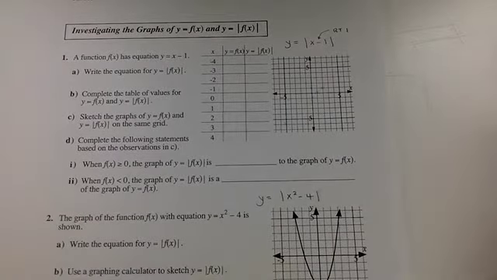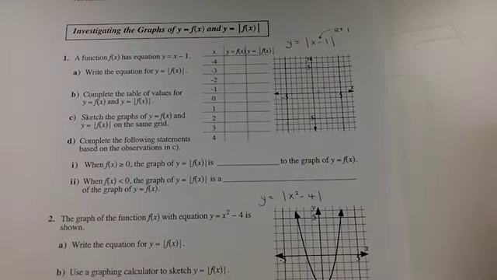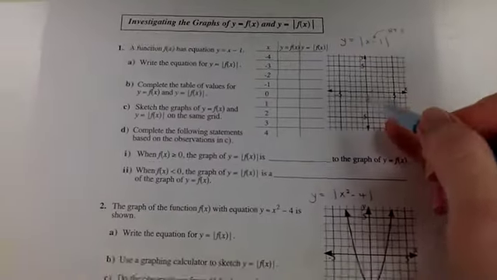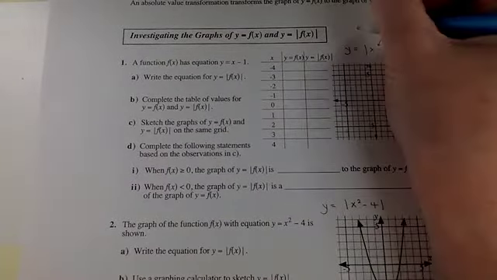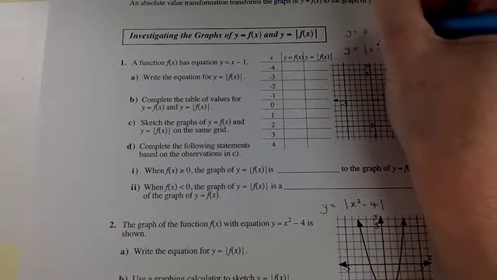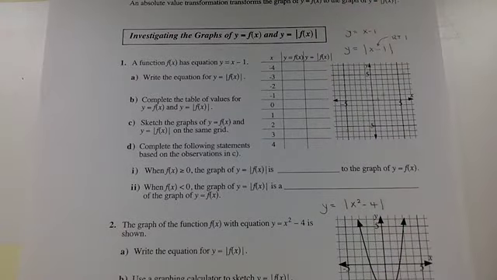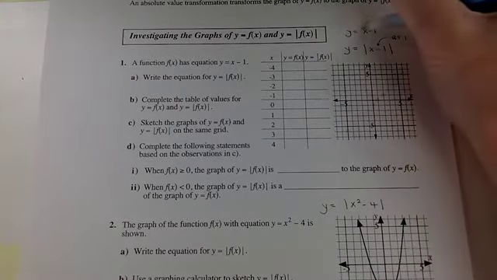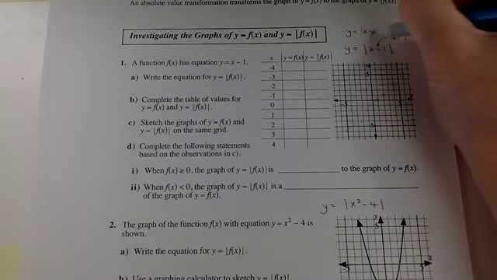So that's what we're going to end up with, and they're just going to show you where that comes from using the rules. So first we graph the f of x, which is going to be y equals x minus 1, whatever is inside. X minus 1 has a slope of 1 and a y-intercept of negative 1.